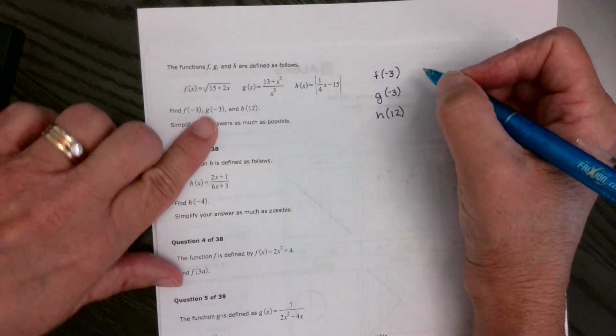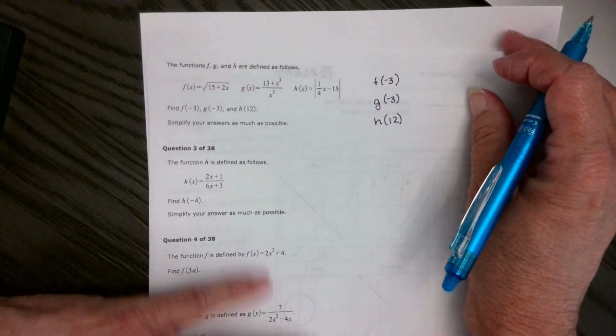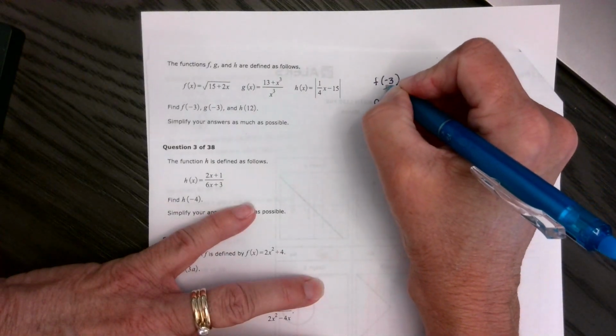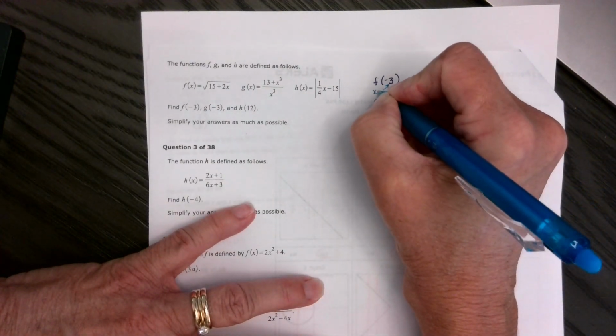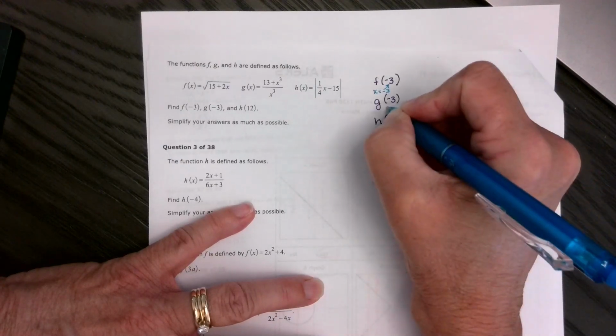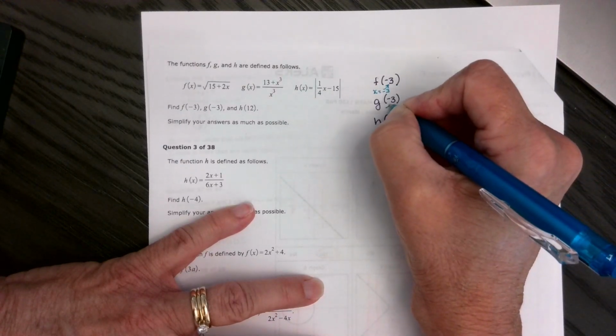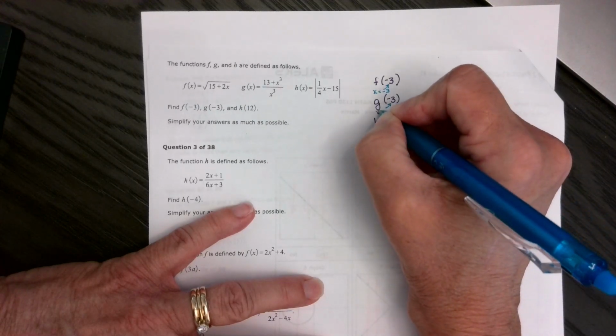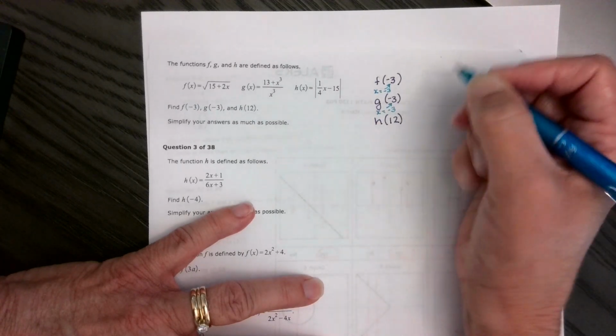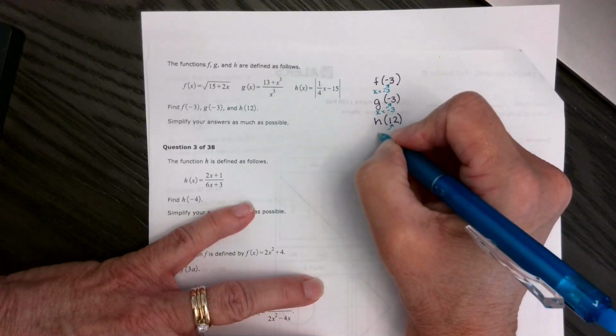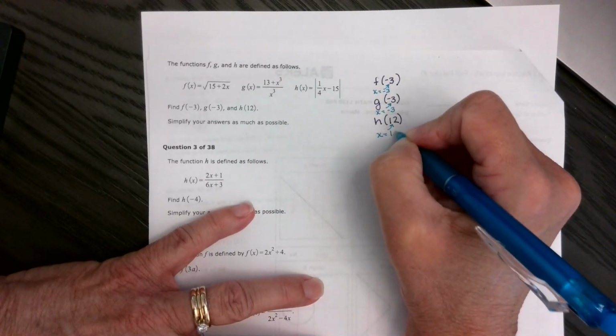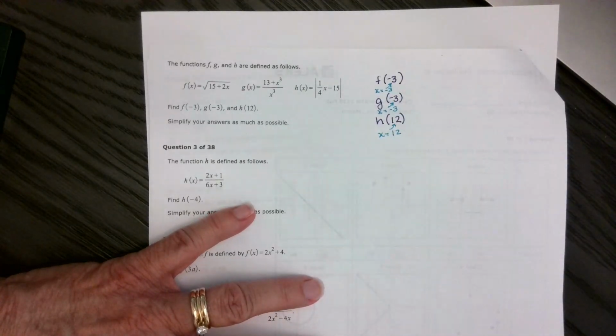You need to know that this right here is telling you to plug negative 3 in for x in your f function. Here you take your g function and you plug negative 3 in for x. And here you take your h function and you plug 12 in for x. That is your x value.